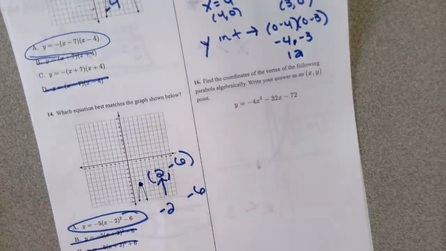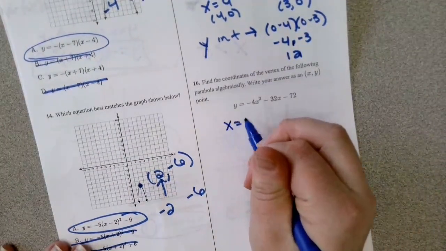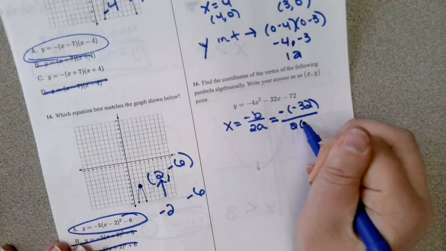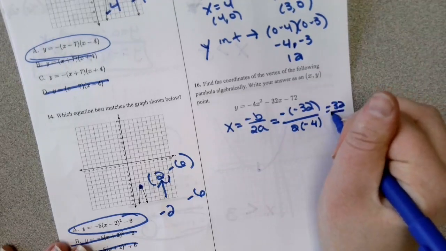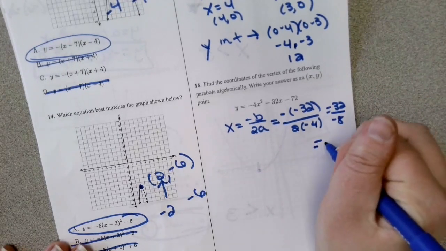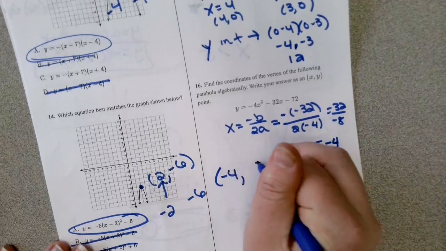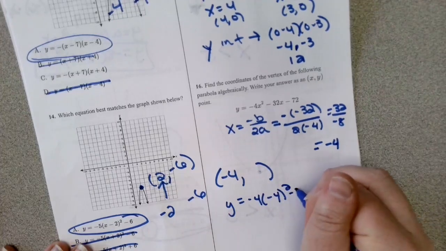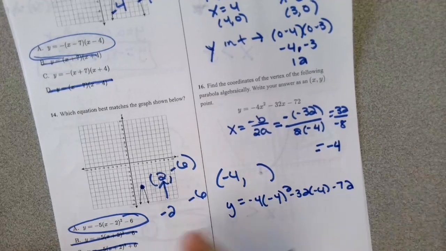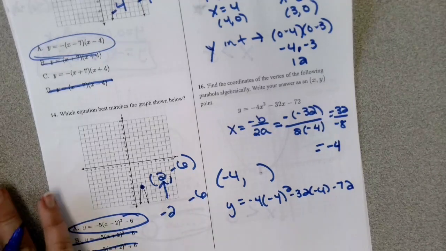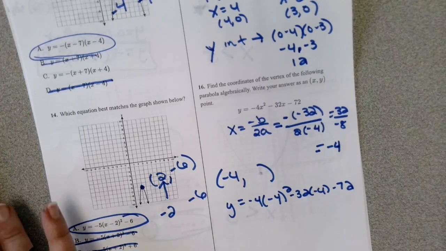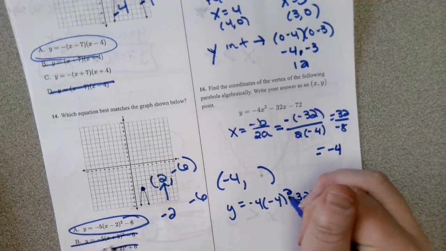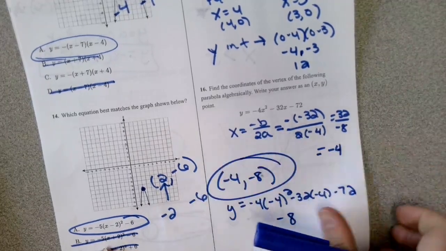All right, to find the coordinates of the vertex in standard form, x equals -b all over 2a. So -32, all divided by 2 times -4. So 32 divided by -8 is -4. So the x of your vertex is -4. You plug that back in to get your y, and you get out -8. So -4, -8 is your vertex.